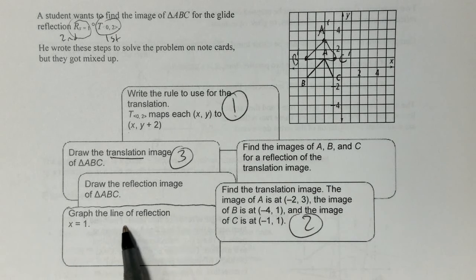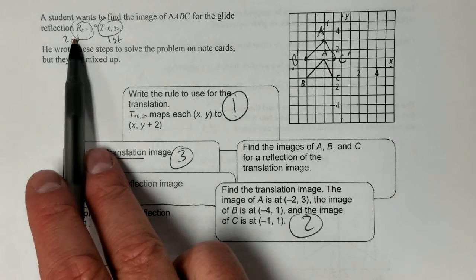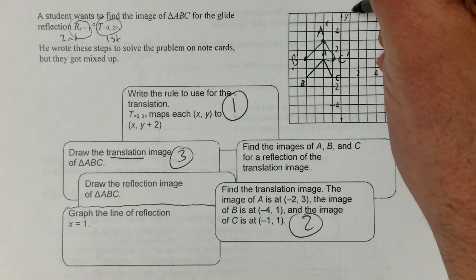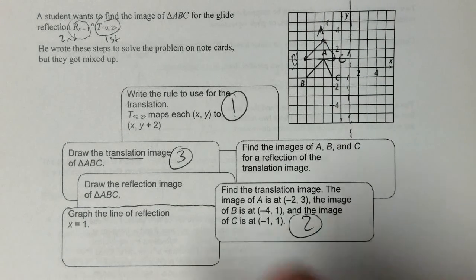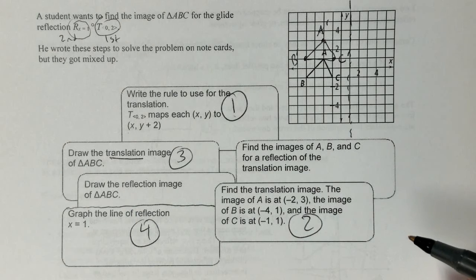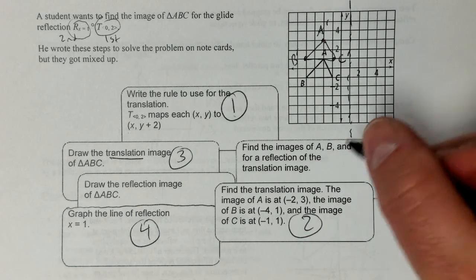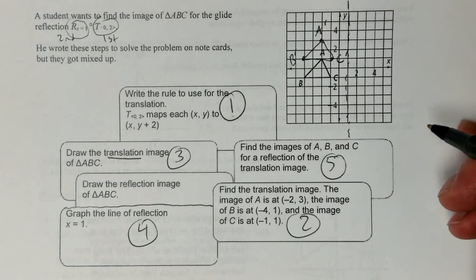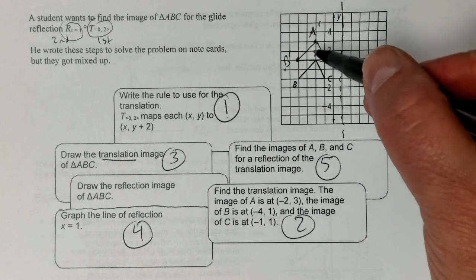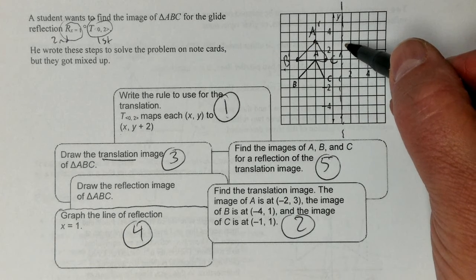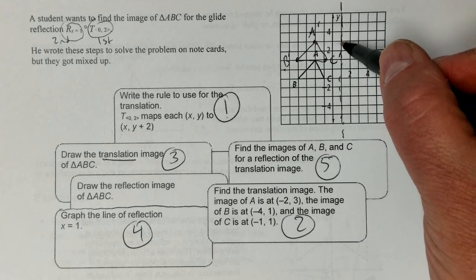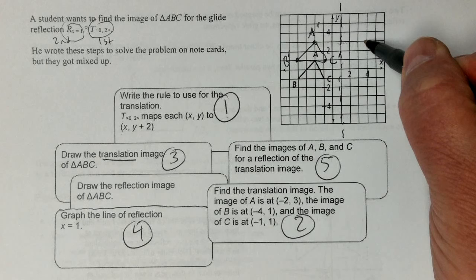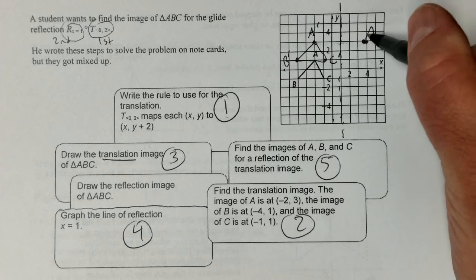The next step is graph the line of reflection, x equal 1, because if we're done with this side, then we've got to do this. So you do your x equal positive 1, which looks like that. And so that's step 4. Step 5 would be find the images. So what we do is you count here to your line of reflection. So this is 1, 2, 3 units over to your line of reflection. So then you go 1, 2, 3 units over to right there. That's going to be our A double prime.